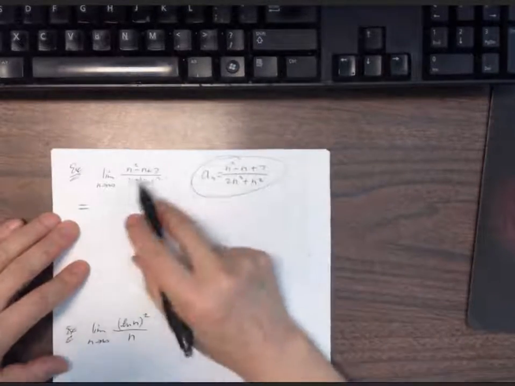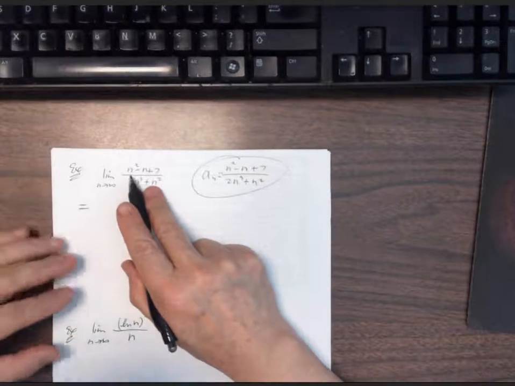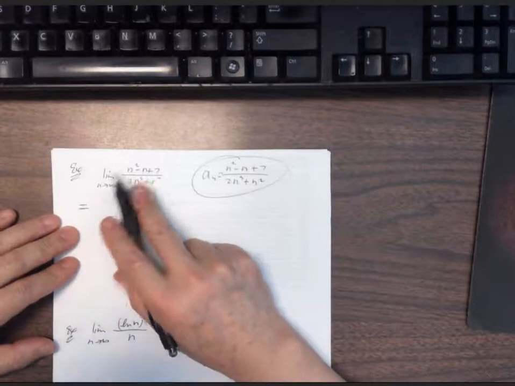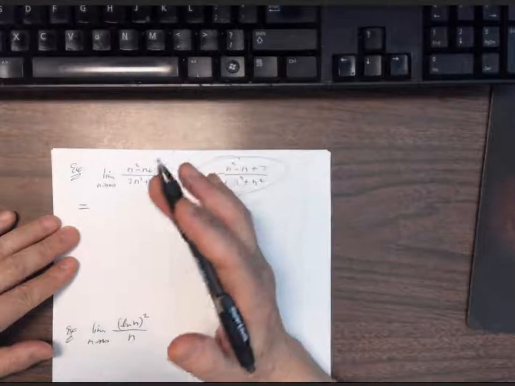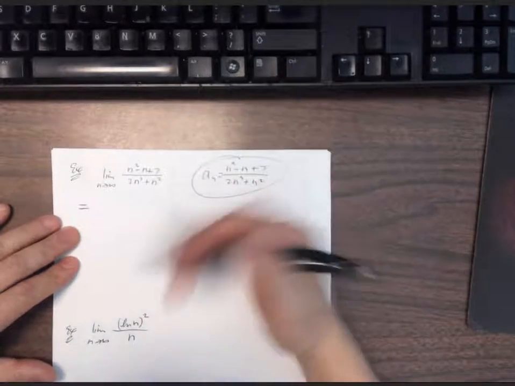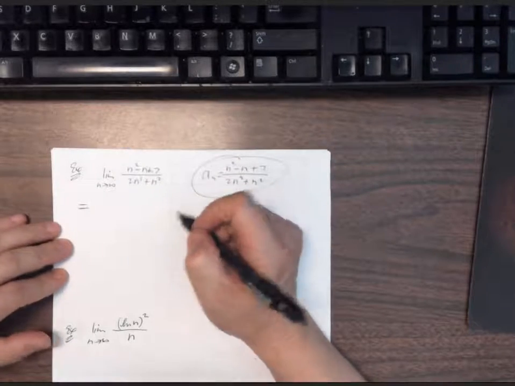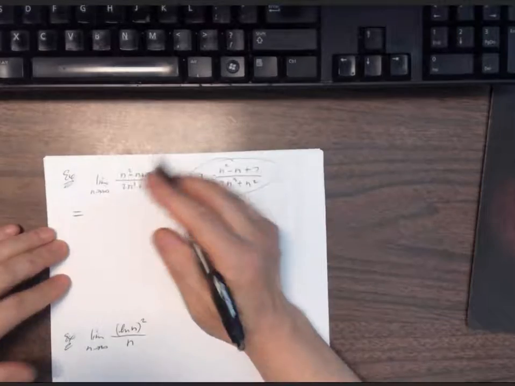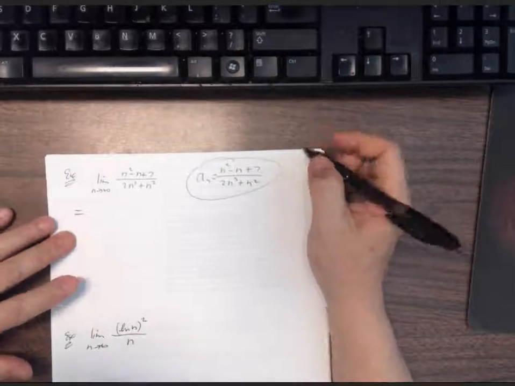Look at the sequence a sub n. If n was replaced by x, a continuous variable, this would be a well-defined rational function. So we can treat this like a standard function involving continuous variables for the purpose of finding the limit.